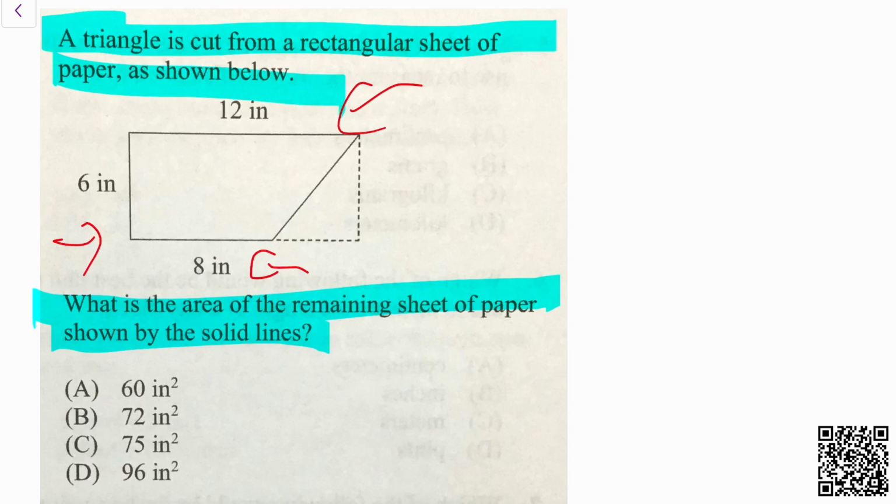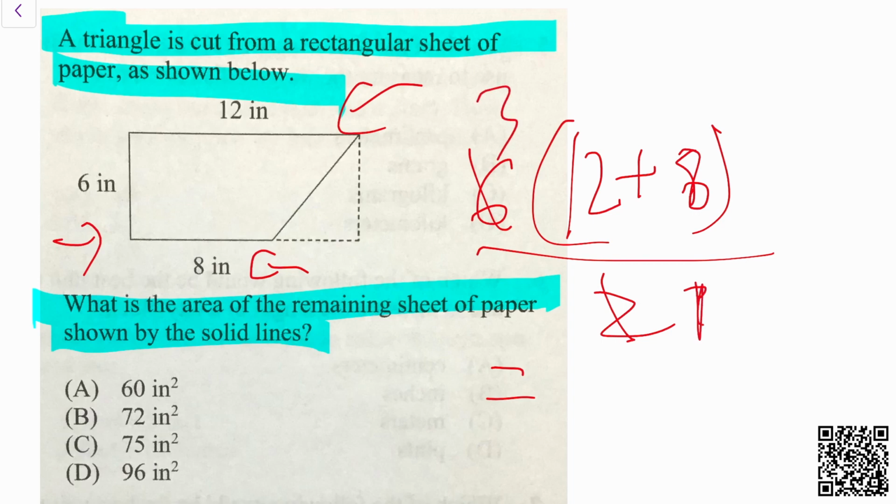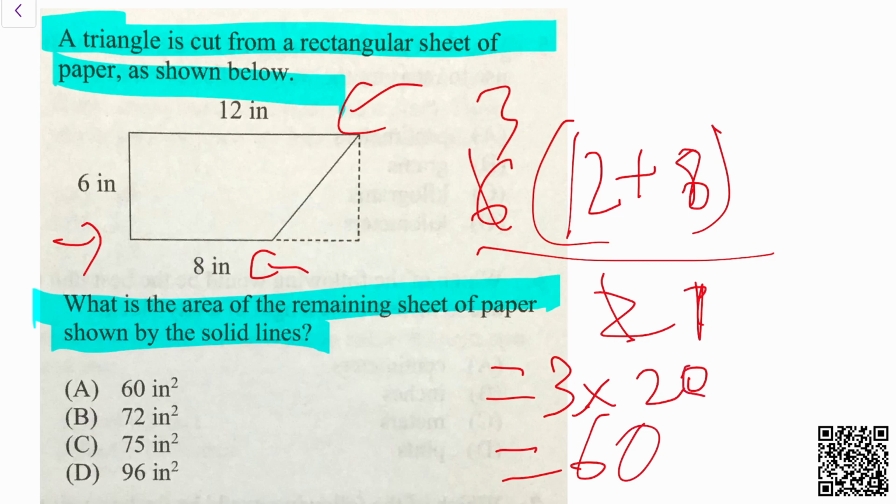As we know, it's top plus base, or it's just base plus top because it's addition. It doesn't really matter because of the commutative property. Multiplied by the height divided by 2. So now we have this. This one's 1, this one's 3. So now it's just 3 multiplied by 20, which we all know is 60.